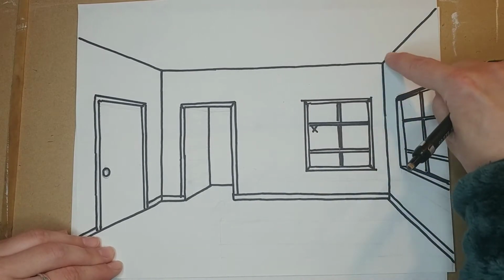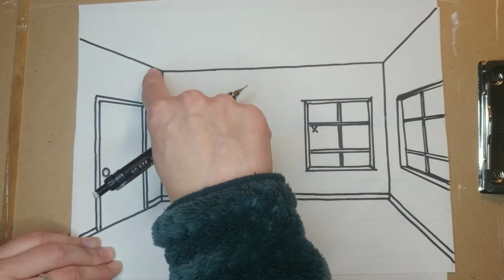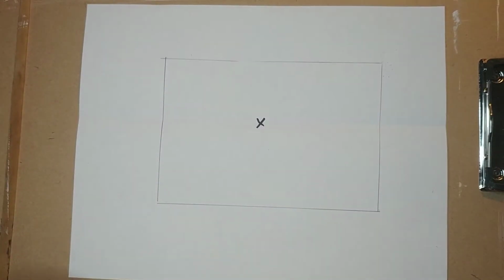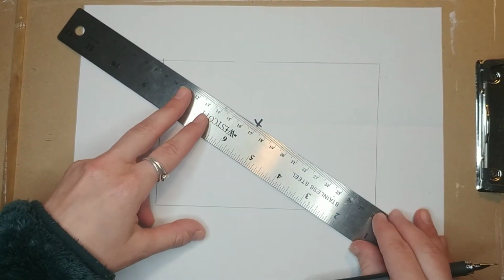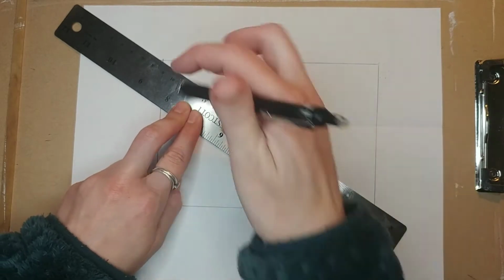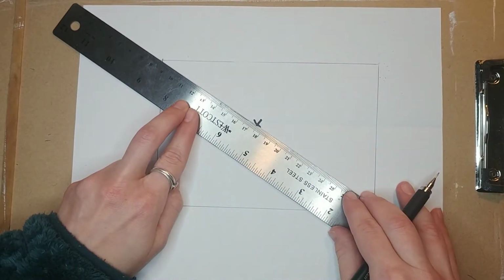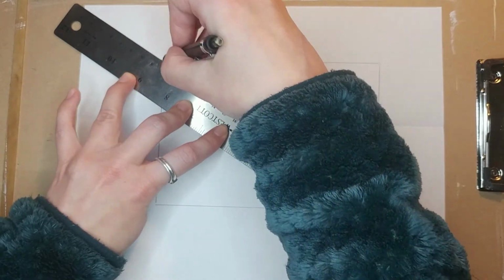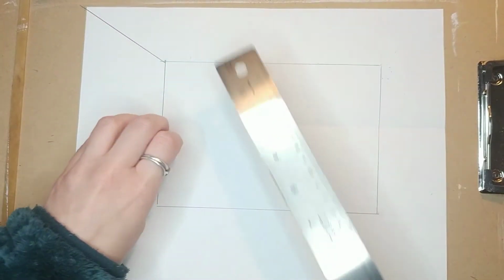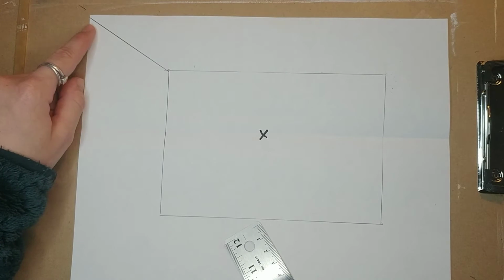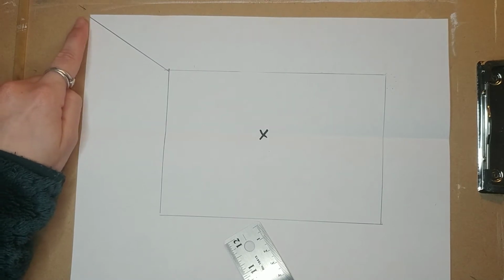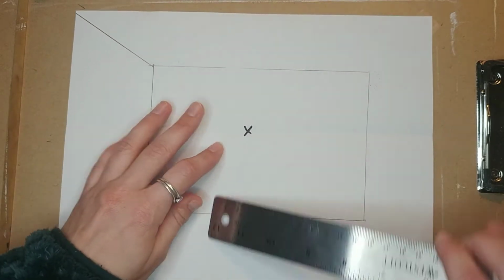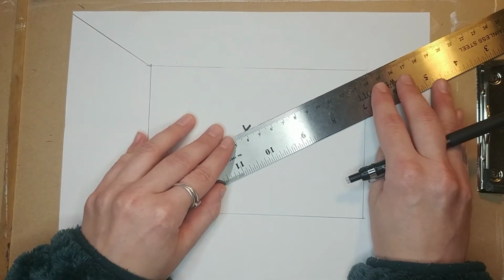And the next step is to draw the corners where the walls will meet the ceiling. That's easy to do. You just line your straight edge up with your vanishing point and one of the top corners of your space, and start your line at the top corner and draw it all the way to the edge of your paper. Mine almost lines up with the corner. Yours might line up exactly with the corner, but it doesn't matter. It's accurate either way as long as it lines up with the vanishing point.